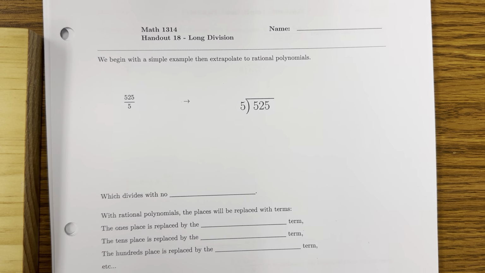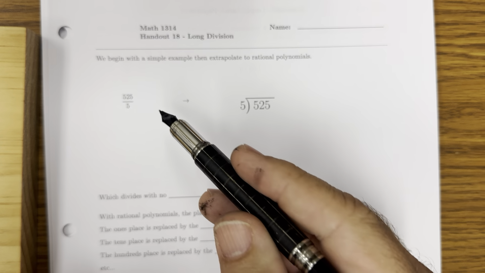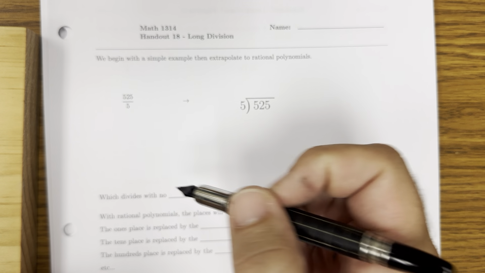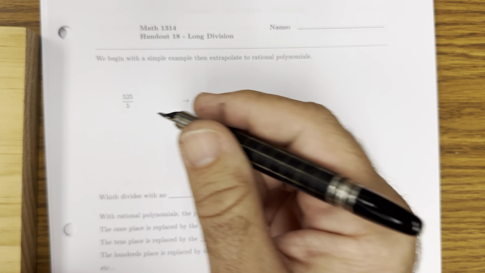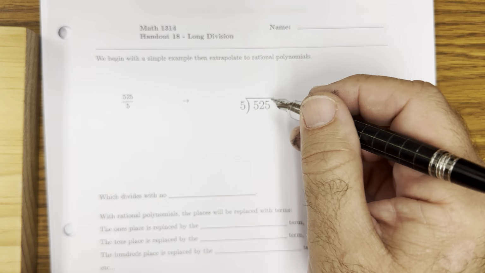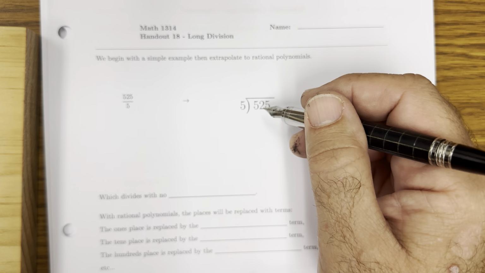All right, so now we're going to talk about long division. And you've already seen long division way back in elementary school, I'm sure, but we're going to go ahead and refresh our memory. Remember 525 divided by 5, one of these types of problems. You shouldn't have to plug that into your calculator, but let's go ahead and run through this.